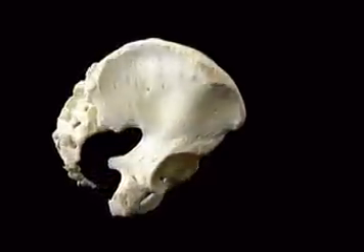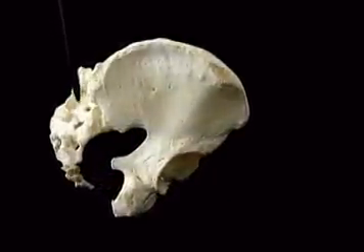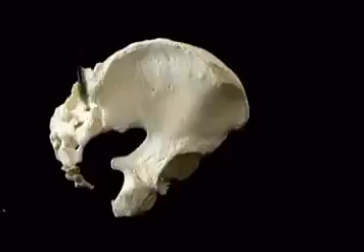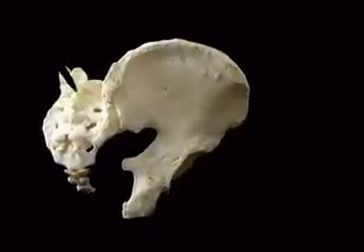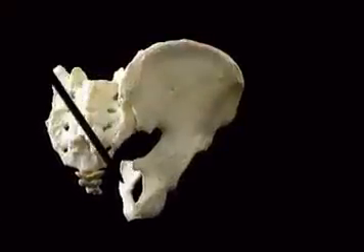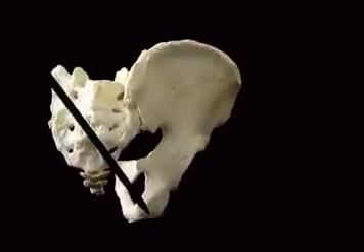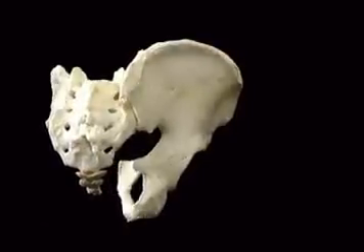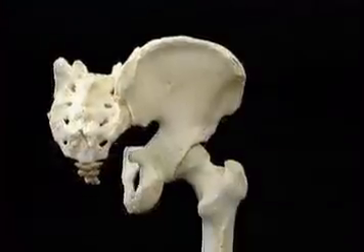The sacrum is attached to the hip bone not only by the sacroiliac joint, seen here from behind, but also by 2 big ligaments, one going to the ischial spine and one going to the ischial tuberosity, as we'll see in a minute. Now let's add the femur to the picture.